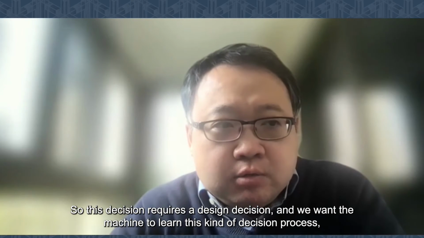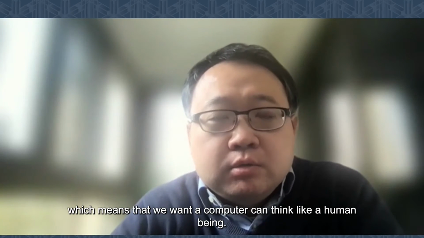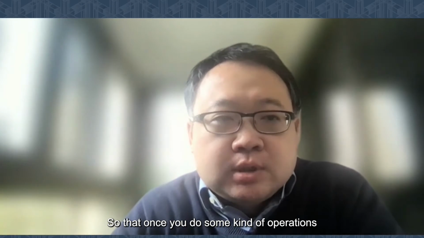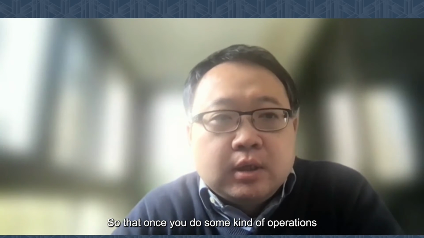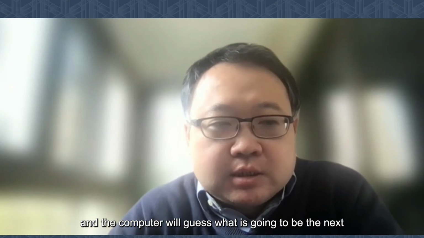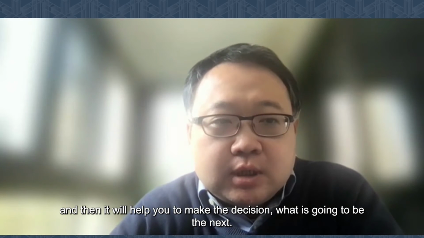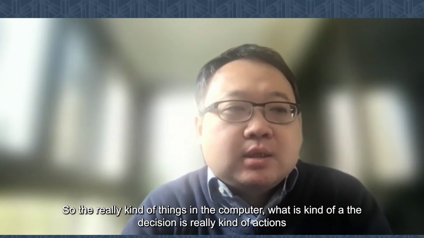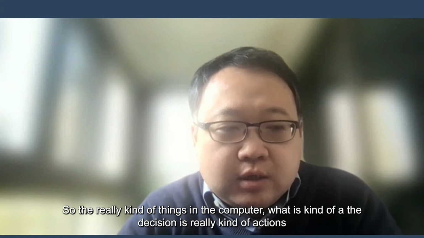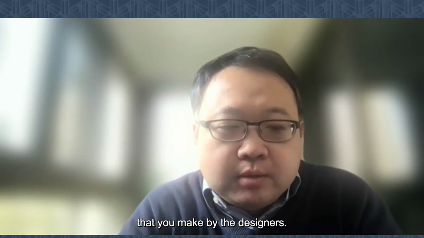And we want the machine to learn this kind of decision process, which means that we want the computer to think like a human being. So that once you do some kind of operation, the computer will guess what is going to be next, and it will help you make the decision about what is next. The decisions in the computer world are really the actions made by the designers.